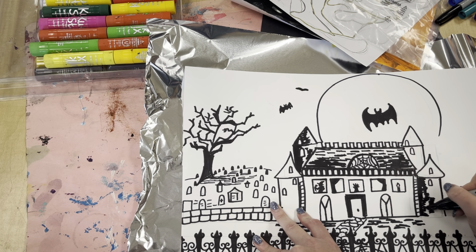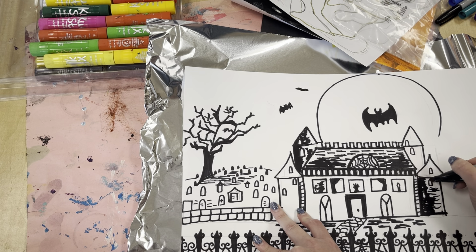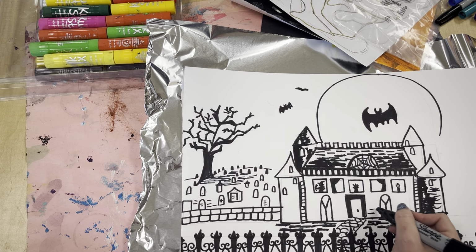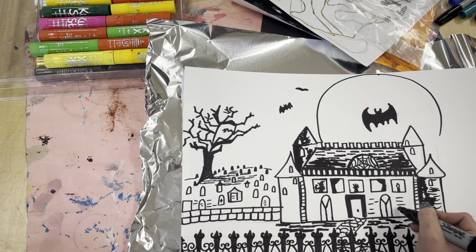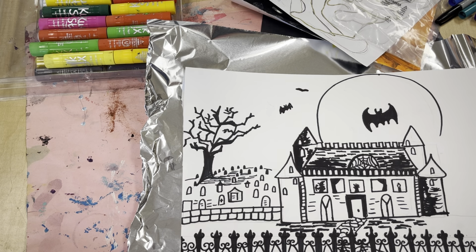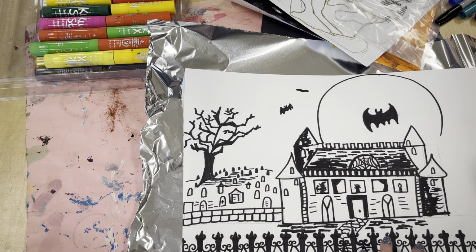All this is going to be in the light. This is also adding texture. Alright, I think I'm pretty much good here.